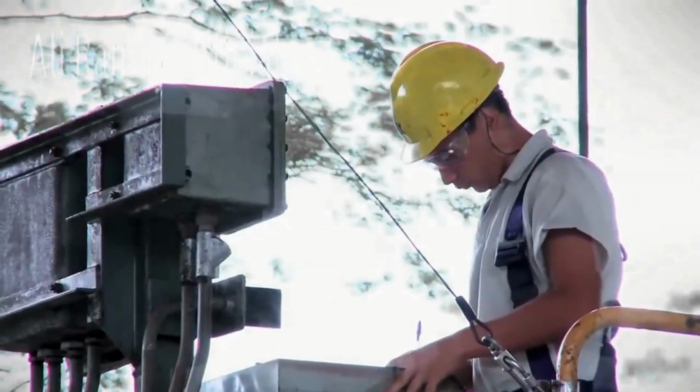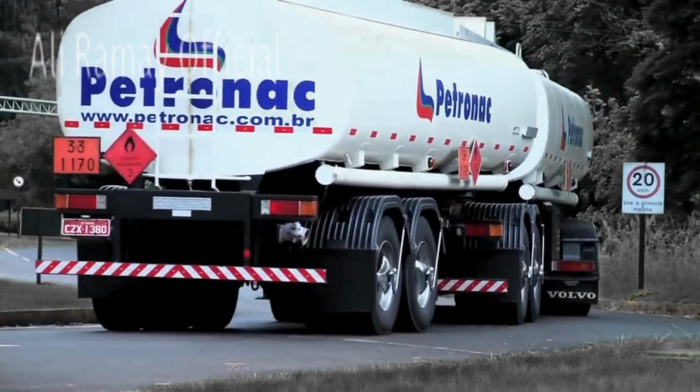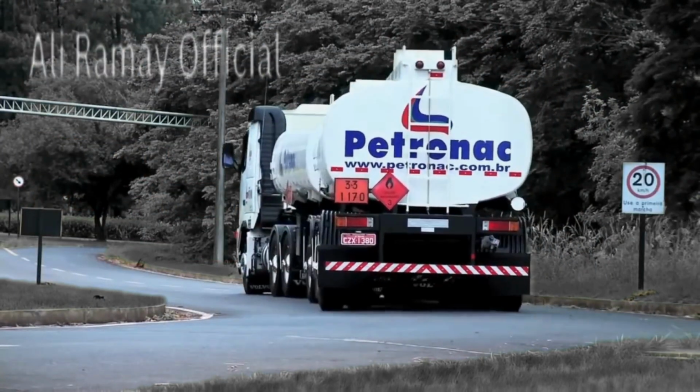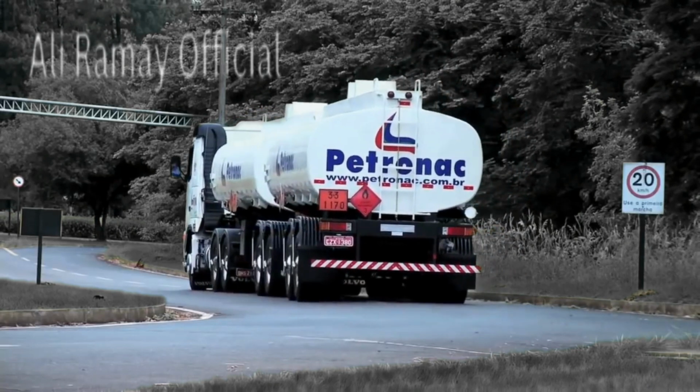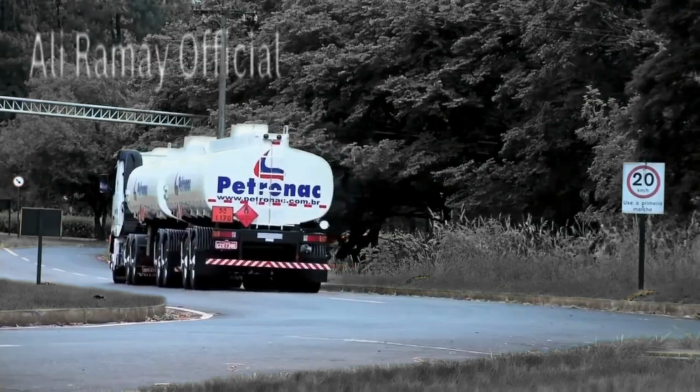Today, all vehicles on the road in Brazil use ethanol in some way. Those equipped with flex fuel engines use pure hydrated ethanol, while gasoline-powered vehicles use anhydrous ethanol, which is blended with all gasoline sold in the country.